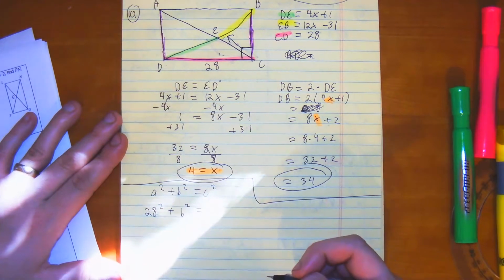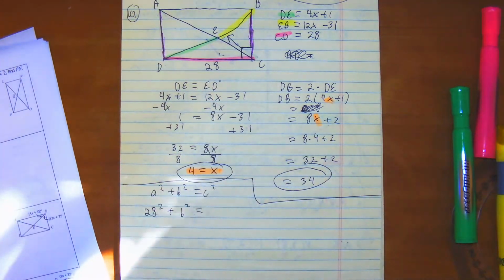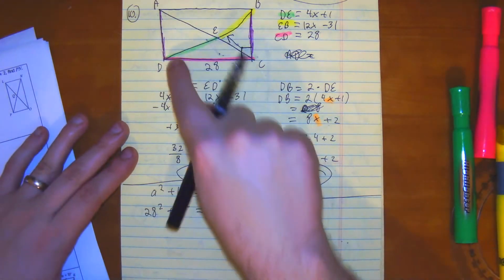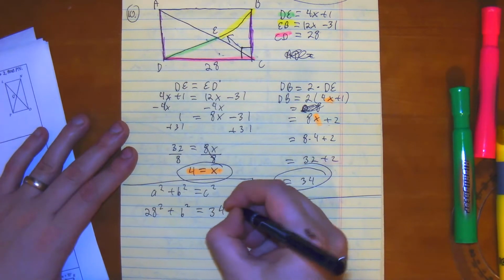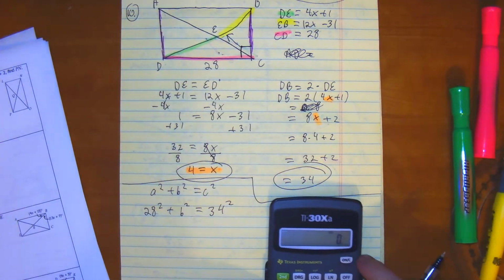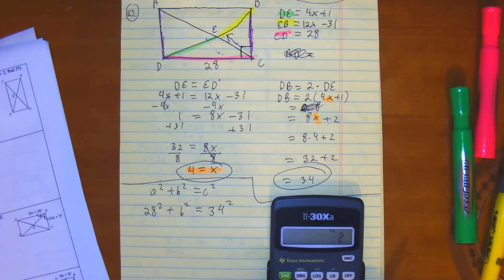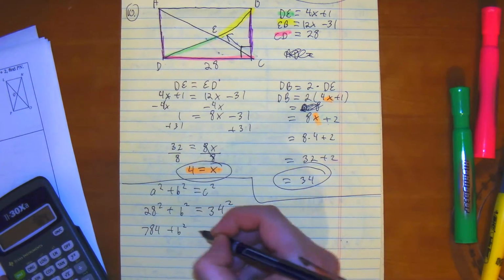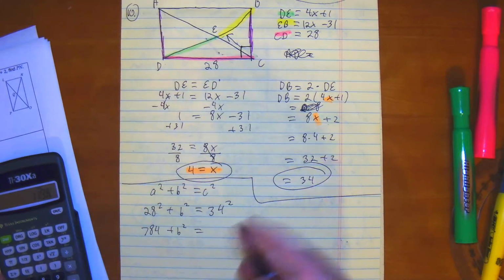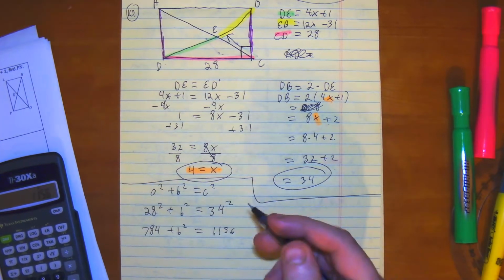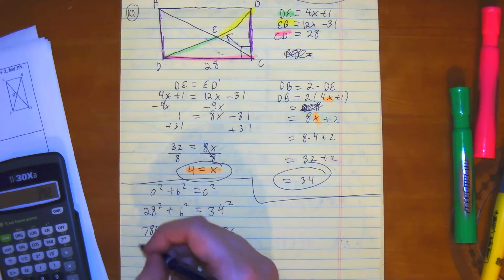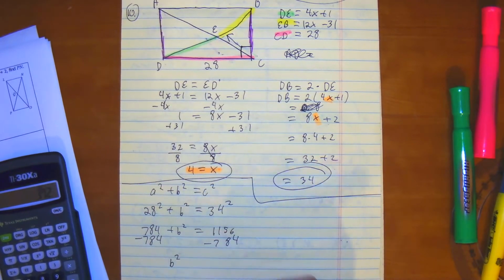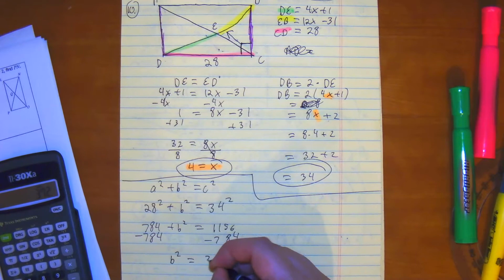b squared equals, ooh, it's pretty bright. Let me close the window a little. There we go. 28 squared plus b squared equals our 34, so 34 squared. Then you can use your calculator. One way you could do this is 28 times 28, which gets 784. Plus b squared is equal to 34 squared, which is 1,156. You're going to subtract 784 from that, and you get 372. So b squared is equal to 372.